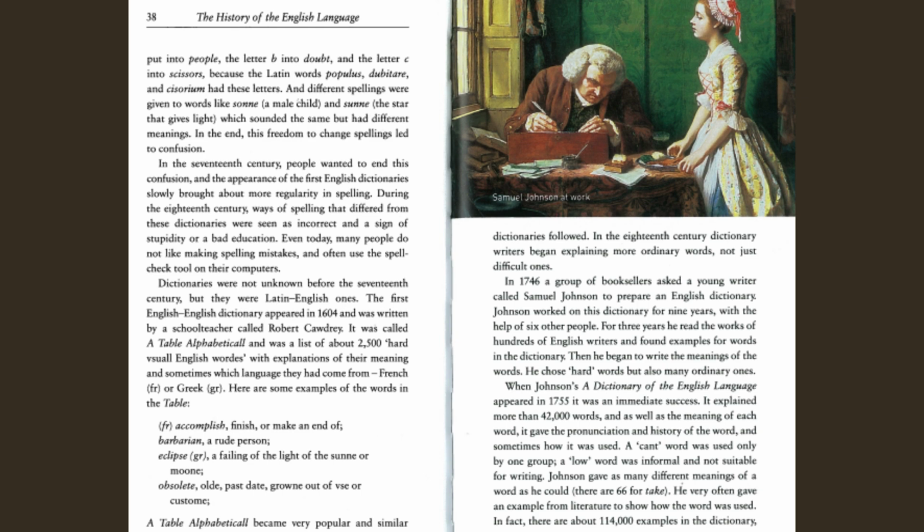French. Accomplish, finish or make an end of. Barbarian, a rude person. Eclipse, Greek, a failing of the light of the sun or moon. Obsolete, old, past date, grown out of use or custom. A Table Alphabeticall became very popular, and similar dictionaries followed.